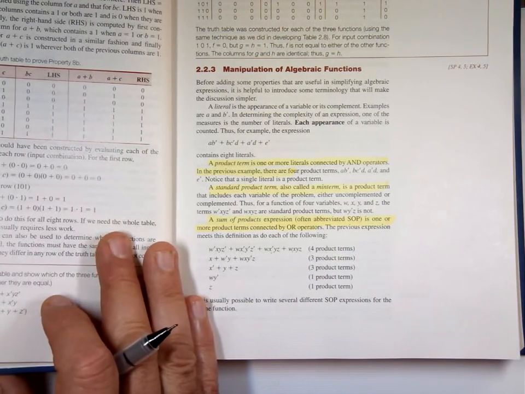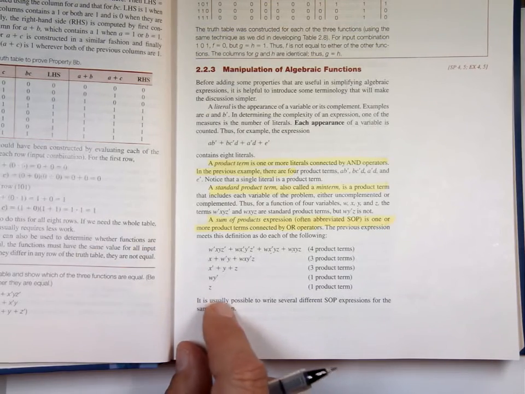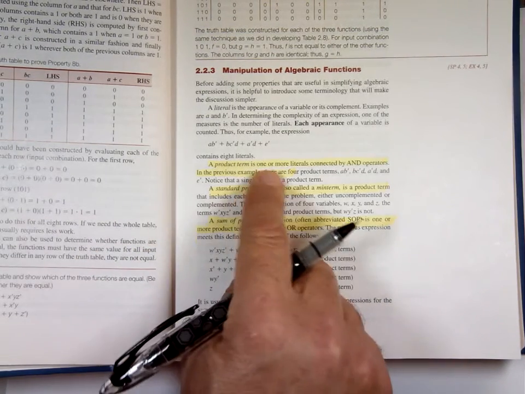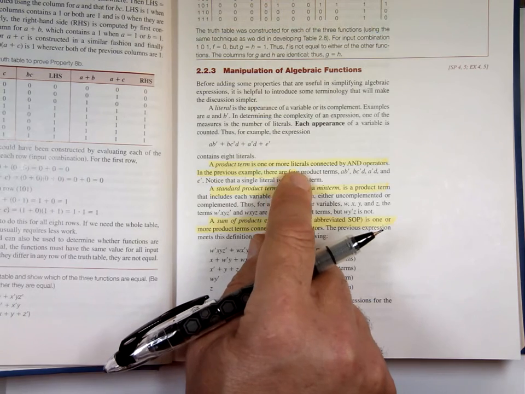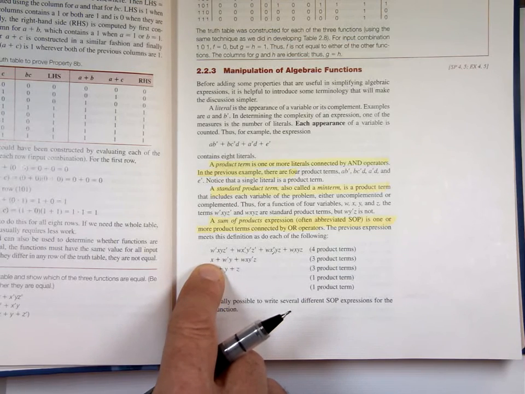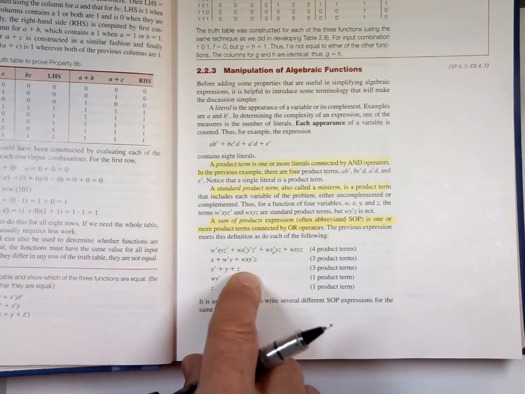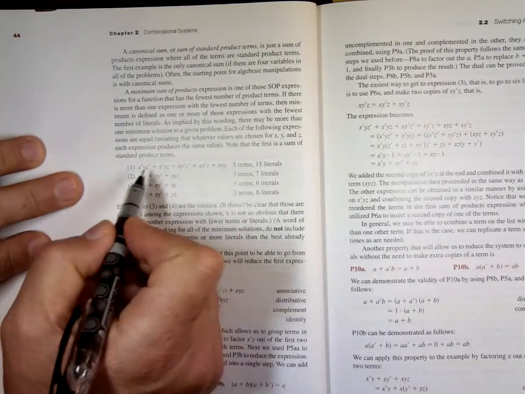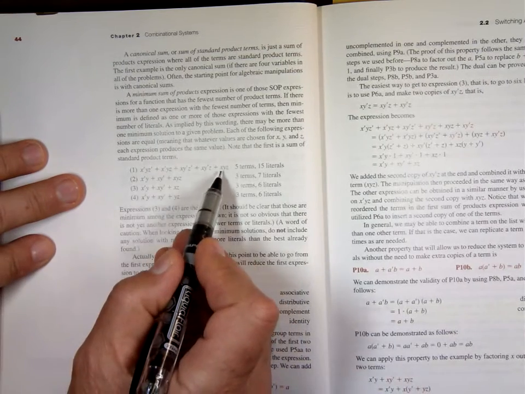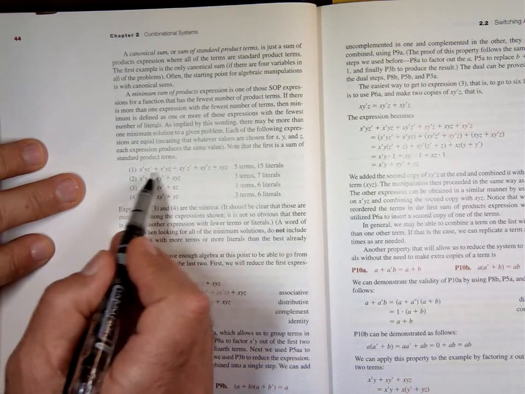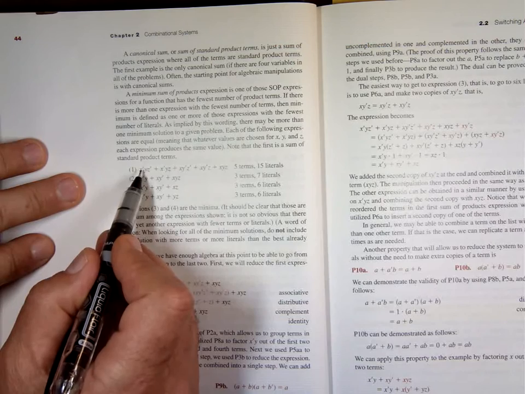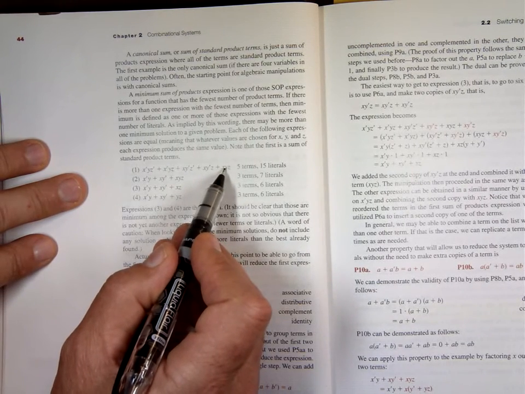It says, what's a term? A product term is 1 or more literals connected by an AND. 1 or more. You have 1 x. 1 or more, that's 1 term. That's 1. That's 1. That's 1. That's 1. So as the problem gets bigger, when you look at this, how many product terms do you see there? 1, 2, 3, 4, 5 terms. Each one has how many inputs? 3. What's 5 times 3? 15.